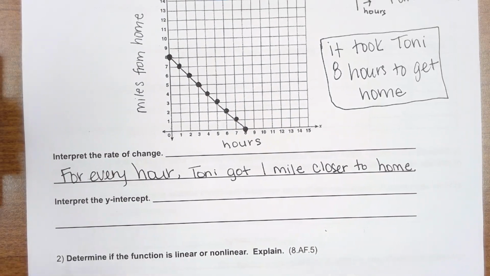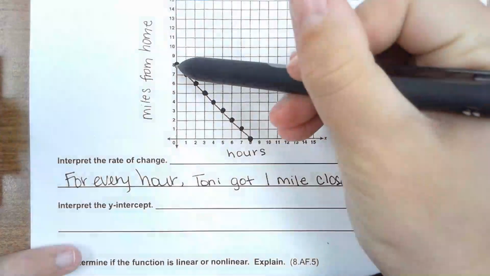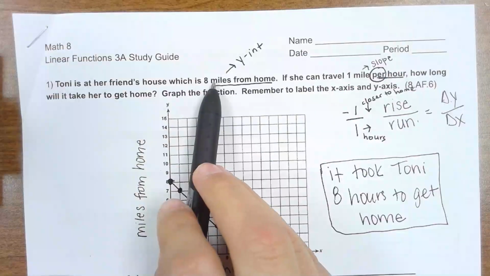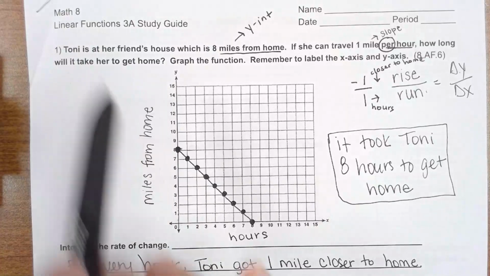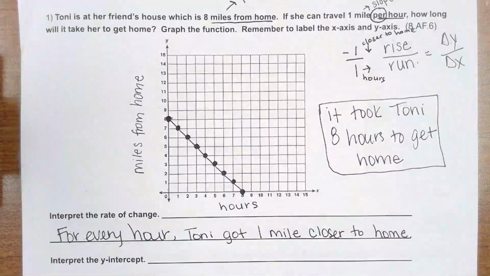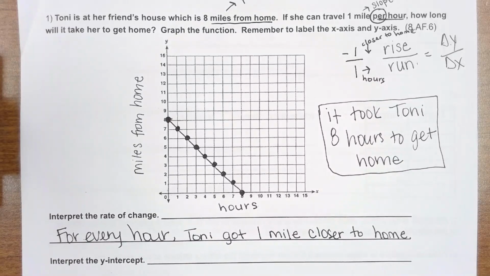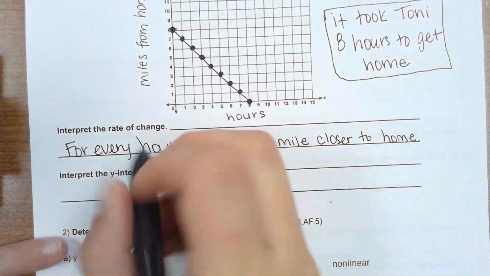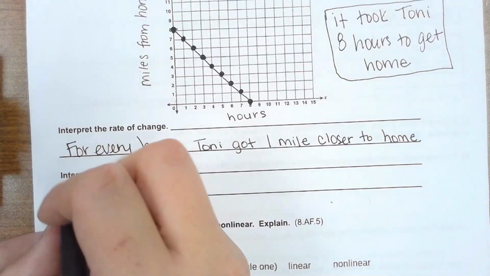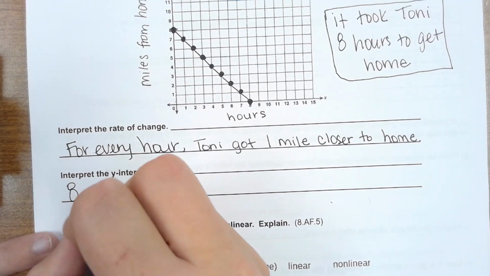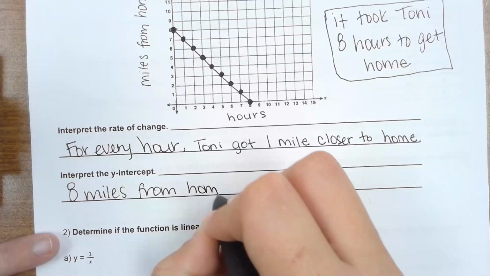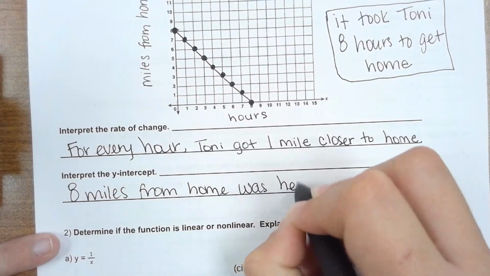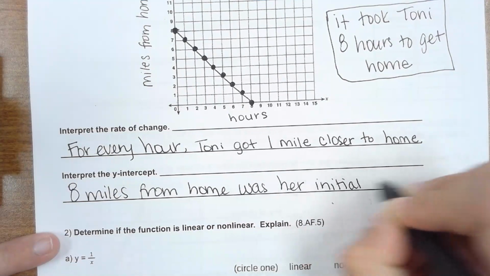All right, so now we are going to interpret the y-intercept. So our y-intercept was this 8 miles from home. So we just need to indicate that that 8 was talking about how many miles away from home she was. So in other words, where she started, or the initial starting point of where she was. So I'm going to put 8 miles from home was her initial starting point.